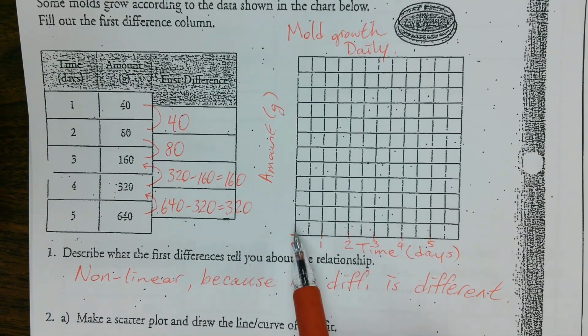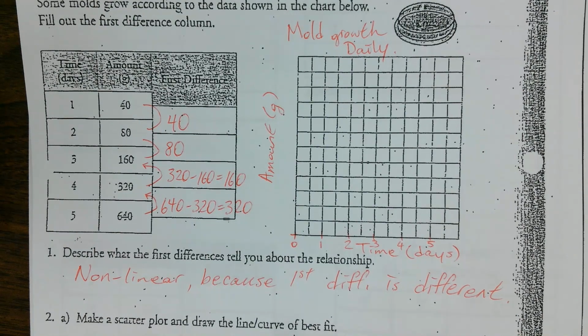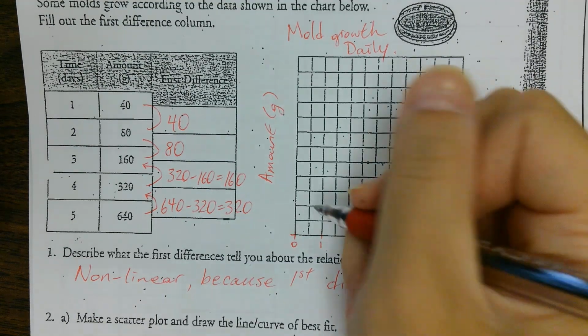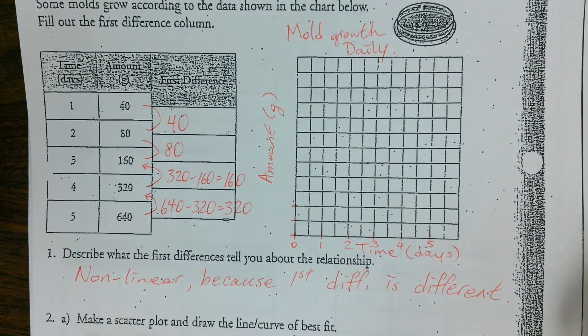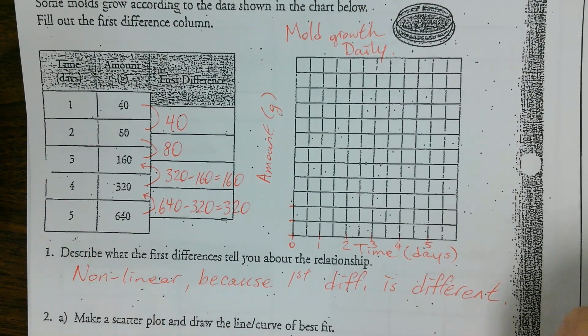For the amount, what should I go up by? What's a good scale? Sorry? 60, skipping. Okay, go by 60s. Sure. Do we like that? So Petro says go up by 60s. We could. 100. Oh, 160. Oh, sorry. So go up by 80. Okay. Do we like 160?